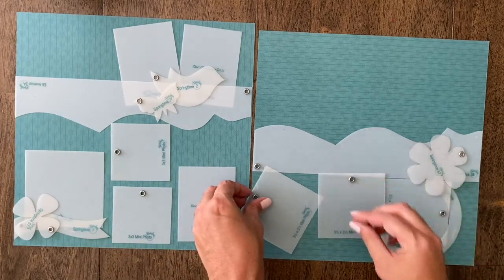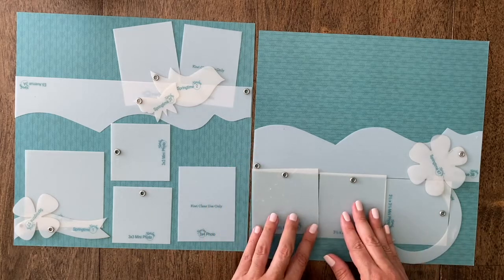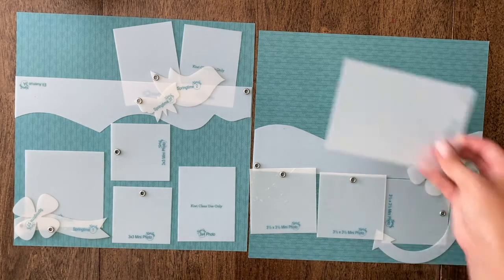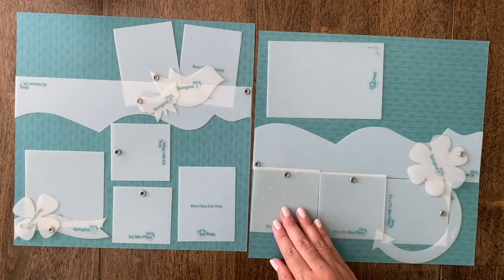So your photos would be squared. They would be whatever direction you want. And then you would add some more photos in the spaces provided. So lots of different ways to use those.